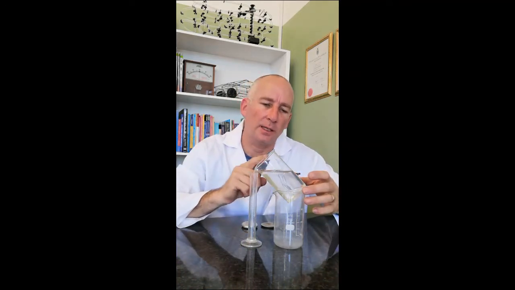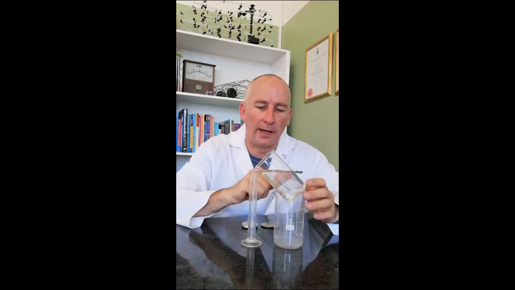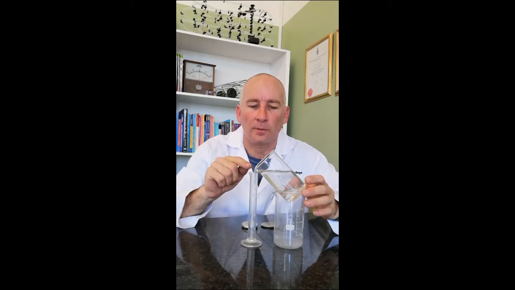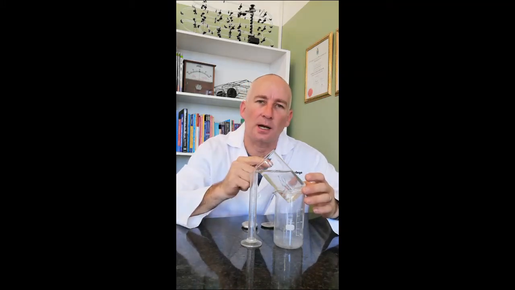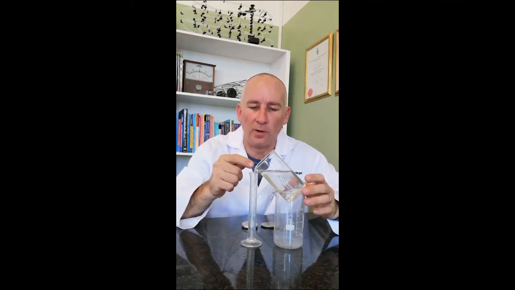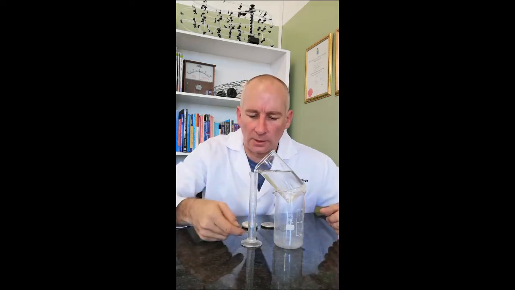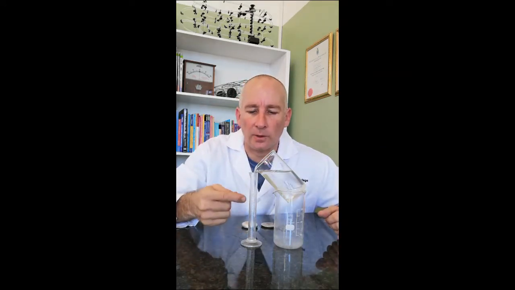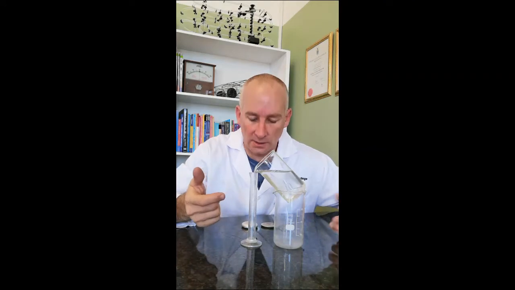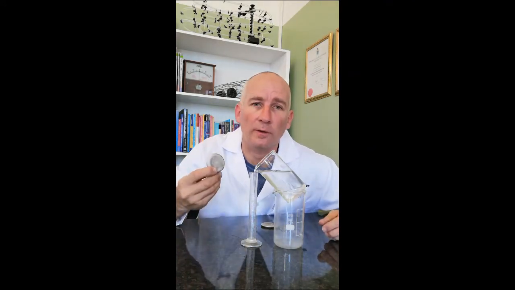Okay, so now we're going to measure the volume of each sample. We're going to do that by measuring the amount of water that each sample displaces. So here I have a beaker that is inclined at an angle and filled to the brim with water. Anything I add to this now is going to cause water to overflow, and I'm going to catch that water in this measuring cylinder, and then we'll see exactly how much water is displaced. The amount of water displaced will equal the volume of each sample.